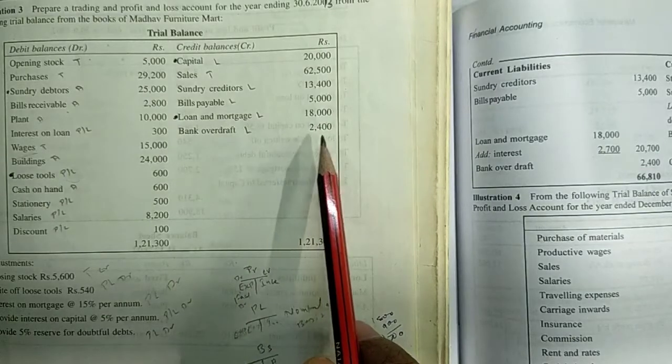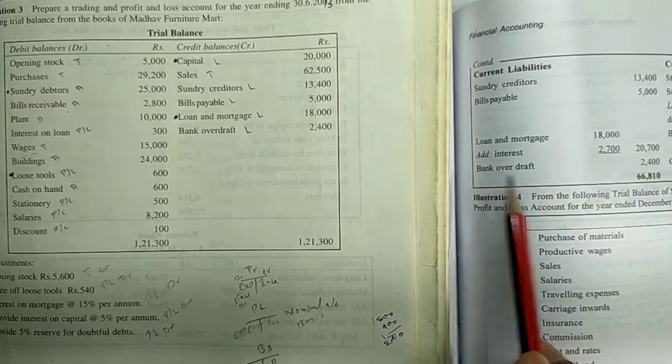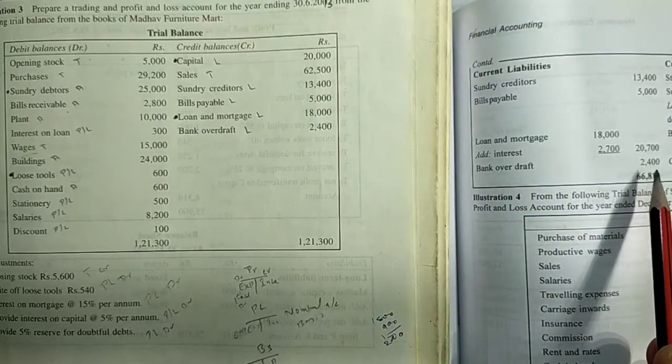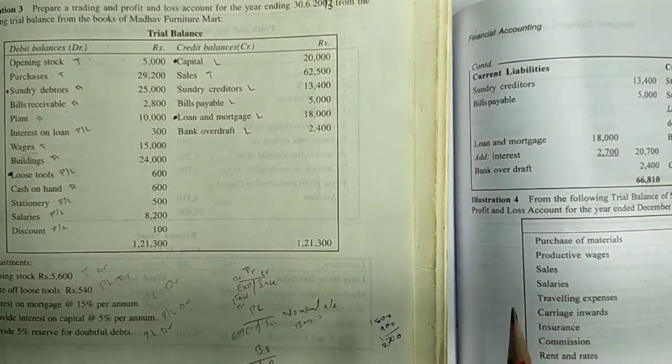Bank overdraft is 2,400. This 2,400 we will be mentioning. Okay, this thing up to over here, that's it. Now we'll come to the asset side.